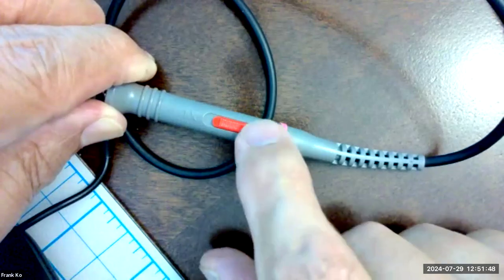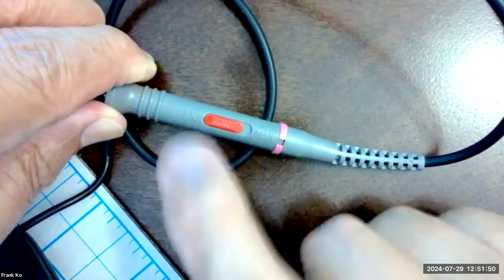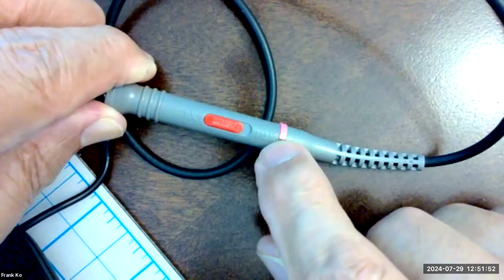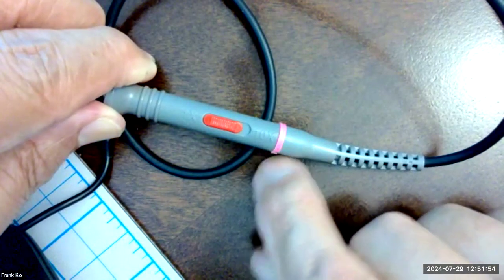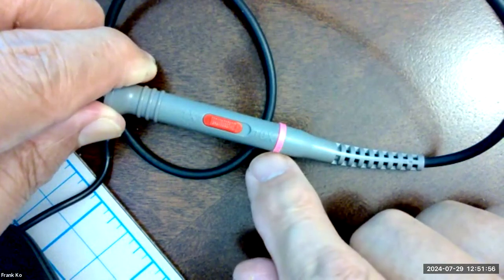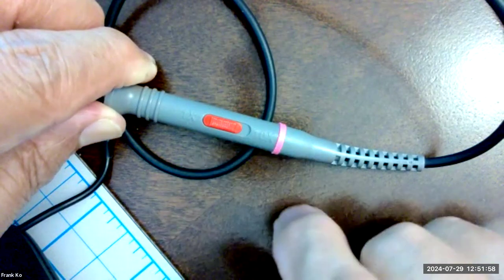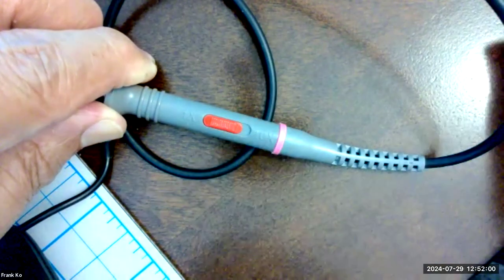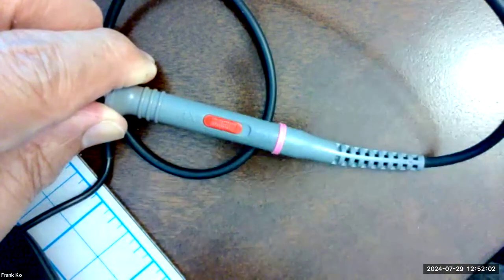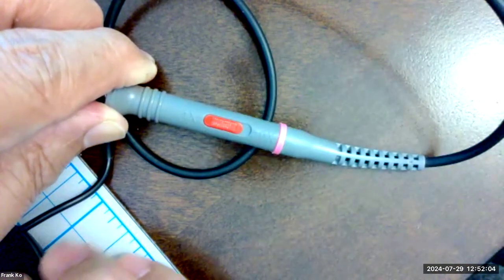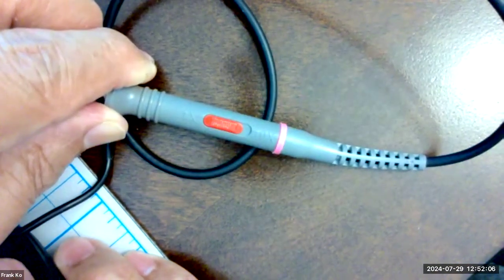So 10x is over here, 1x is over here. I haven't used this particular probe, but just received it, and that is a good reminder for myself to make sure that this is in the 1x mode. Now, once I set this in the 1x mode, everything will be hunky-dory on our oscilloscope reading.